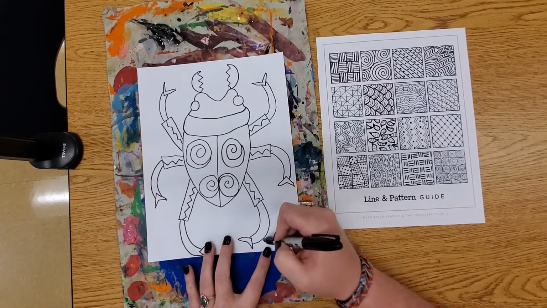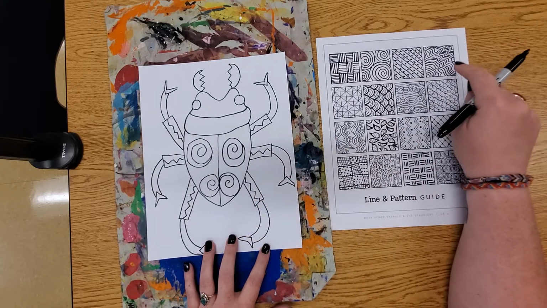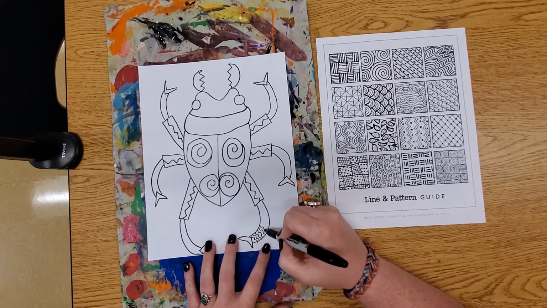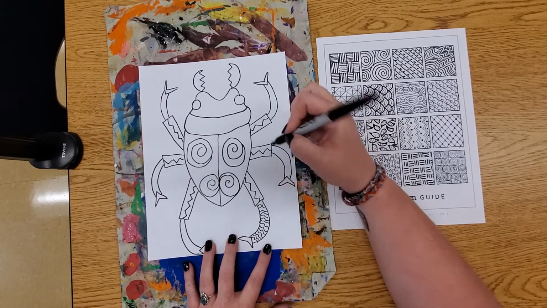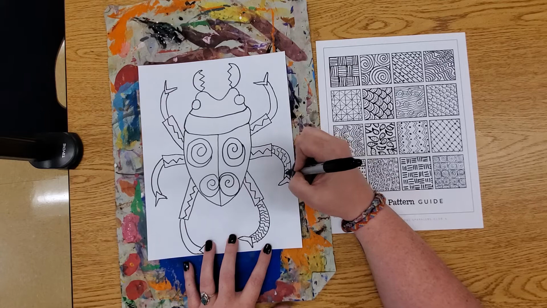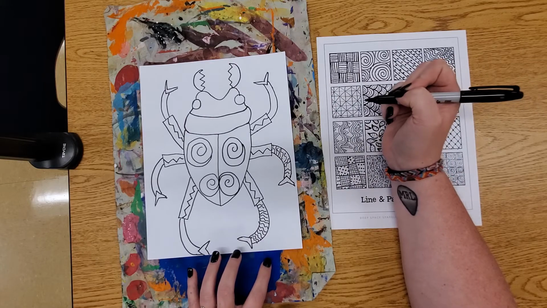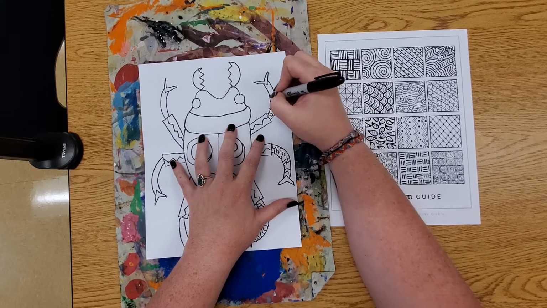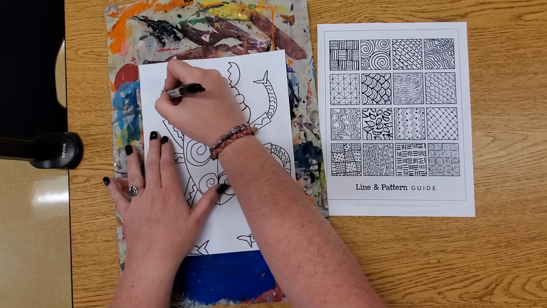And then down this part of his legs, I'm just going to make these wiggly lines. So they're just kind of like wiggly layers of wiggly lines that are really close together. They're not overlapping, they're just really close together. Okay, so I'm going to do that for the rest of my legs. You can choose however you want to do your legs, however you think is the best way to do them.